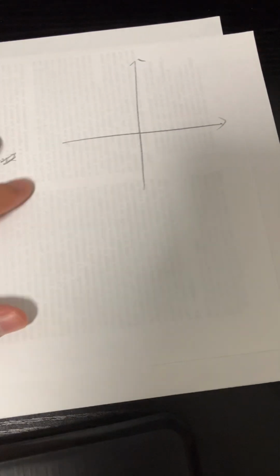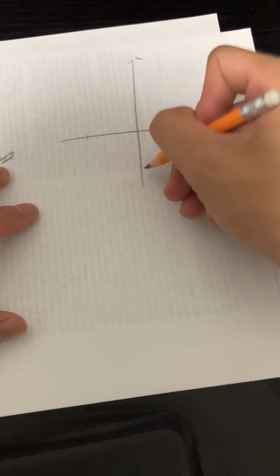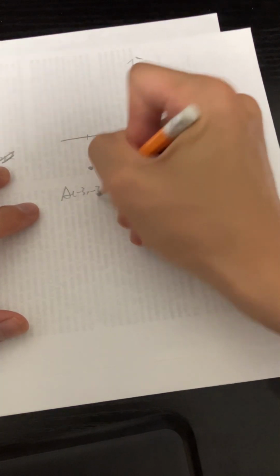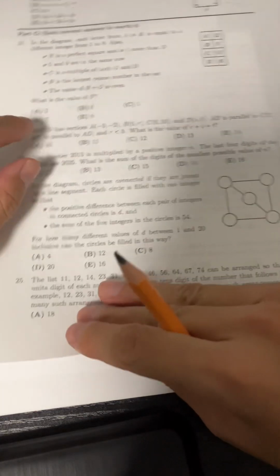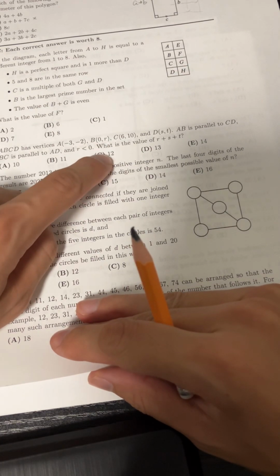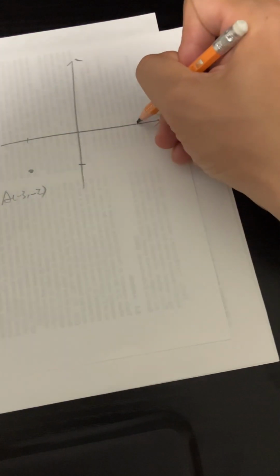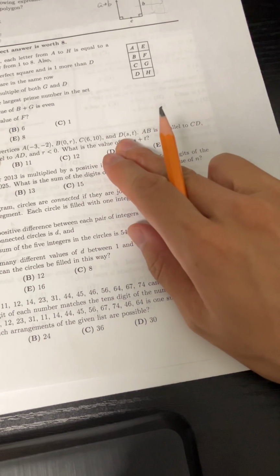Cartesian plane, and A is negative 3, negative 2. And what else? B is (0, R). We have no idea about that, so let's do this first. C is (6, 10). Let's say it is here. Not very much to scale, but you get the idea. And D is totally unknown.